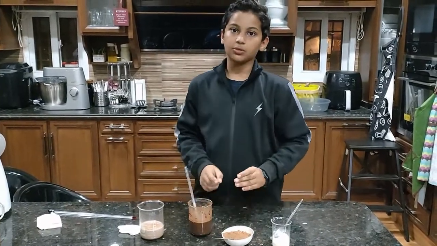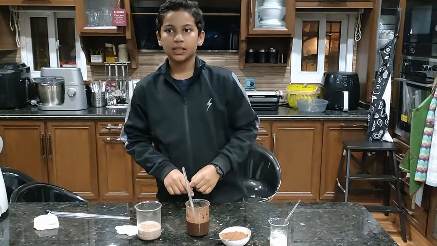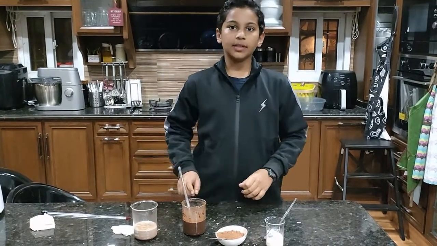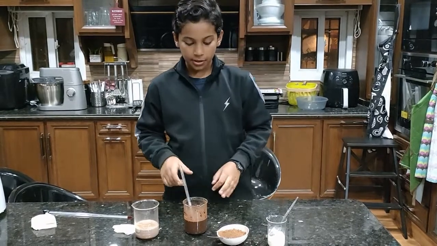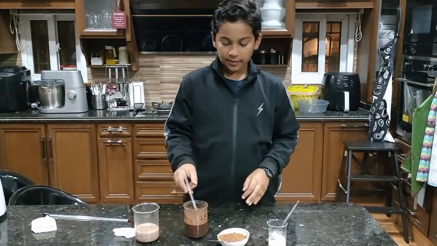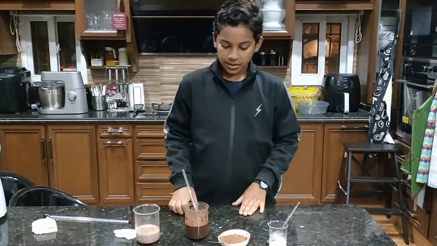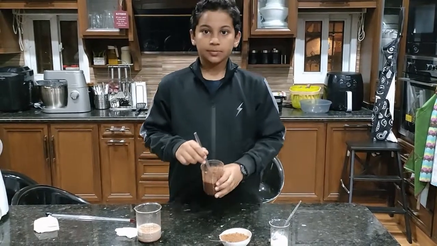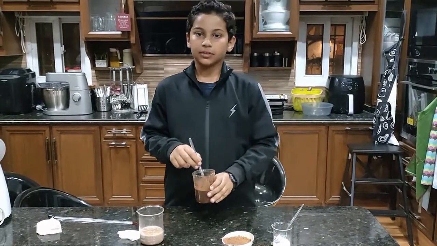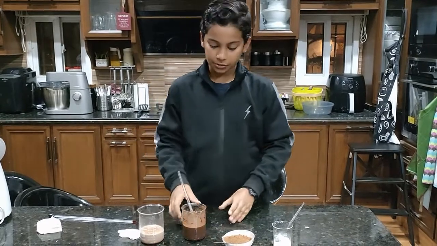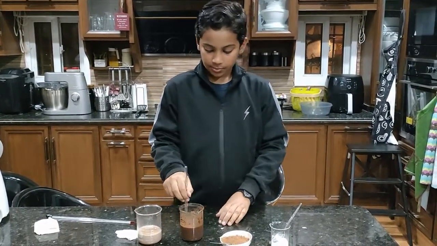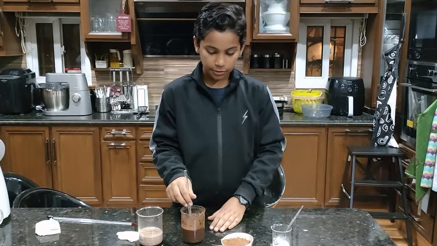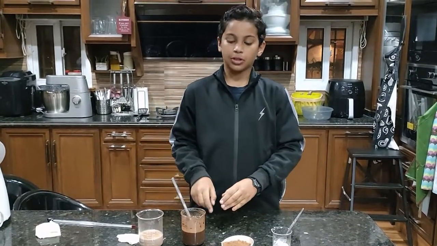So after I had mixed the 2 teaspoons of cocoa and sugar, I added another one and started mixing it. It took even longer than before, but still I managed to mix it, and after that I even added a 4th one. Now this contains 5 teaspoons of cocoa and sugar, and I have been mixing it for a while now, but I can't seem to mix it anymore, so I think it has reached its maximum solubility.